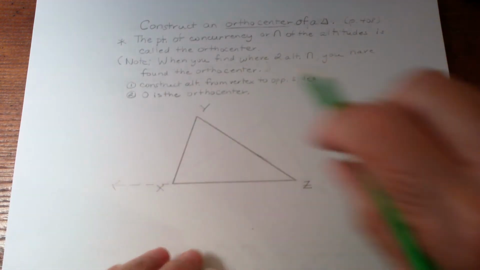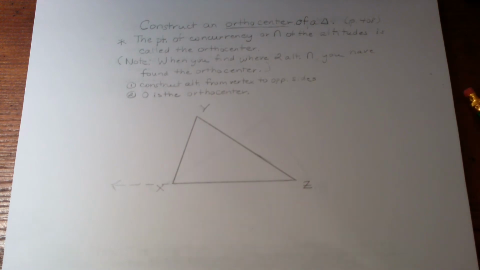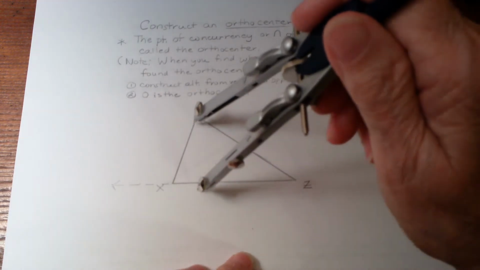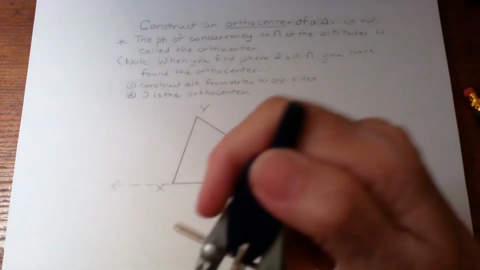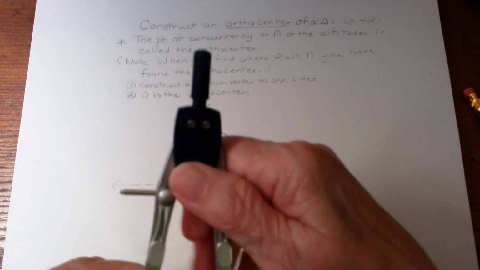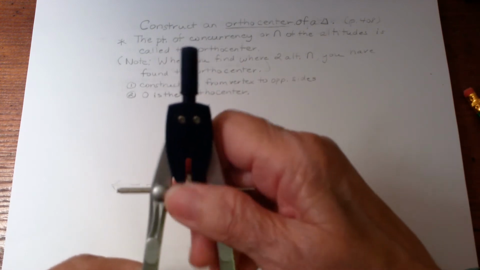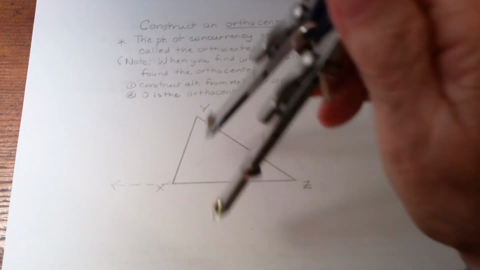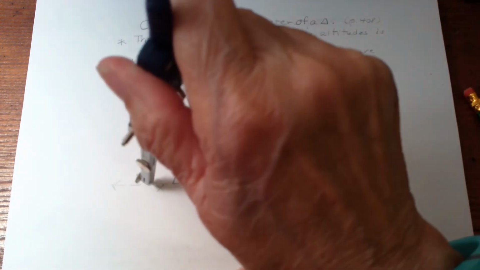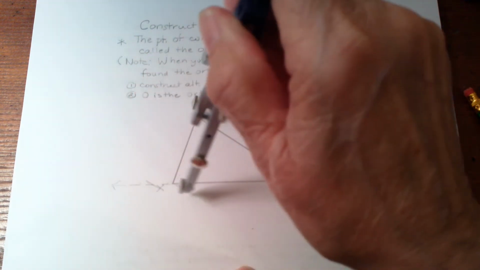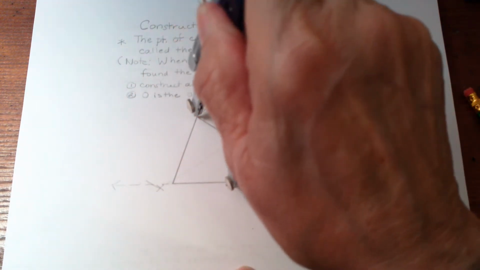That side will be extended out there, because I want to come down from point Y, and I want to cut two arcs on side XC. And I don't have my compass open quite enough, so I'll open my compass some more. And so when I cut these arcs, you'll notice one of these arcs is outside of my triangle.